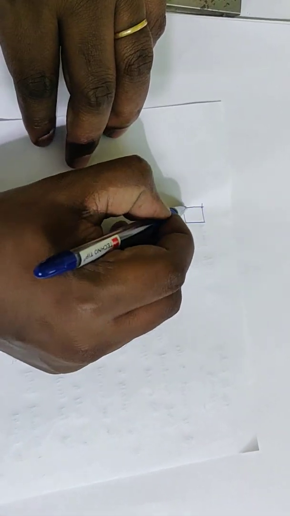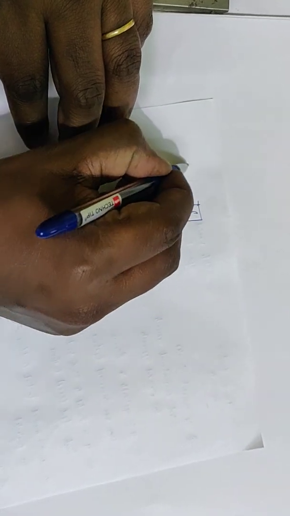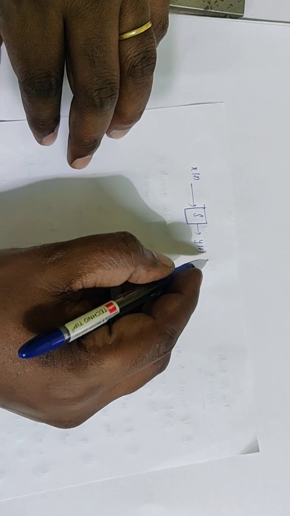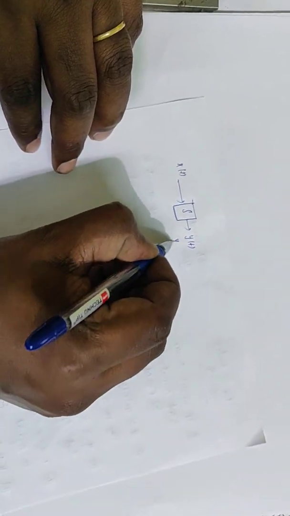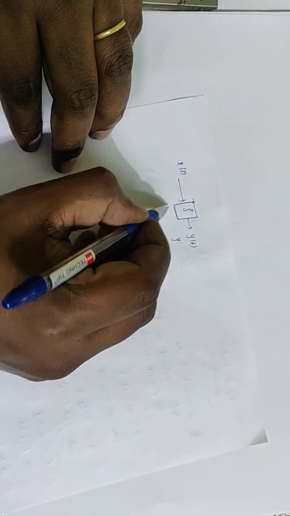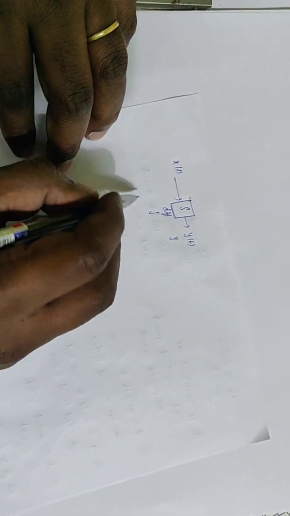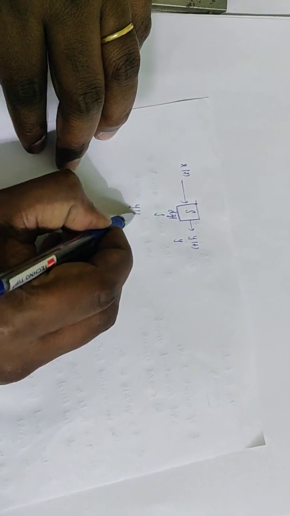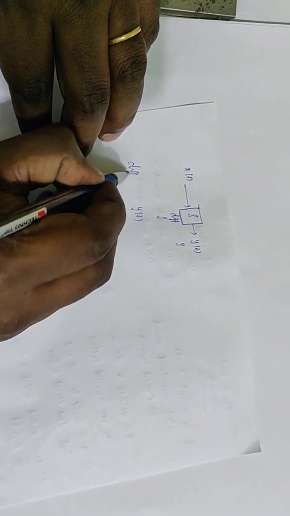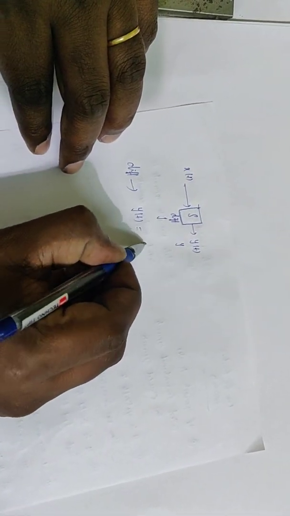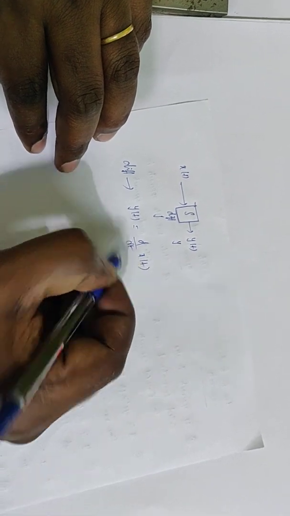If you want an explanation of it clearly, suppose a system's input is x of t and output is y of t, and the system is a differential function. Then y of t is equal to d by dt of x of t.